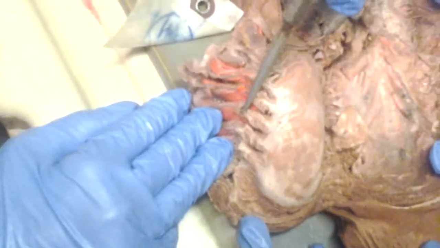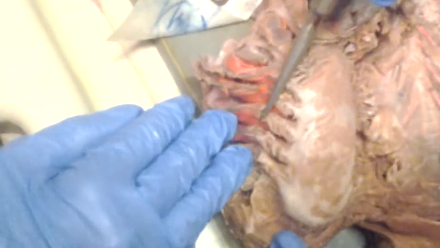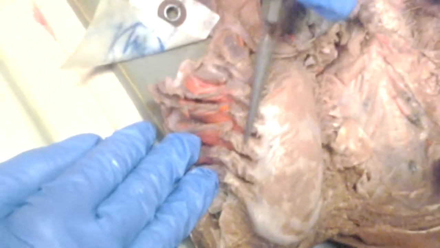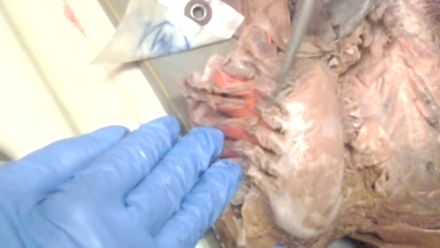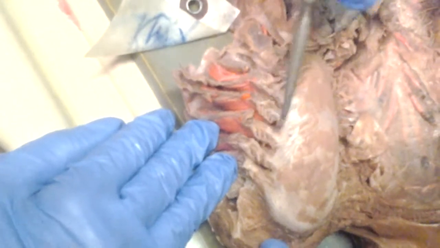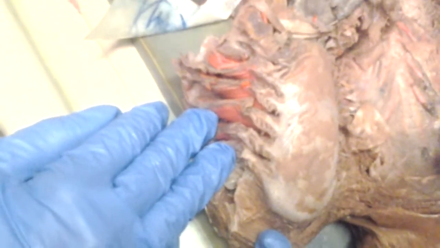They're attached to the gill arch cartilages, and they stick out between the two gill arches. What's their function? To filter? Yes, they filter so that food doesn't get into the gills to muck up the gills.